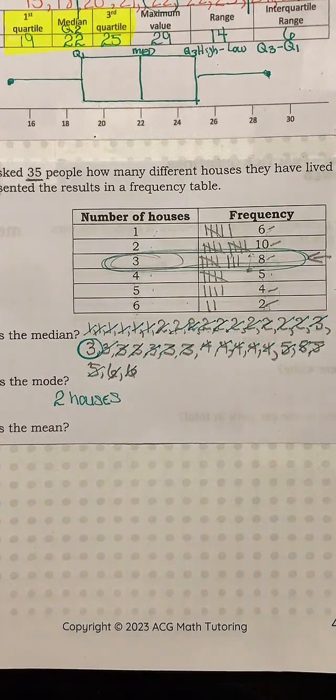Which numbers are you going to do? Are you going to be doing the number of homes or the frequency? Yes. So you get the sum of the numbers, add them up, and divide by 35. Yes.